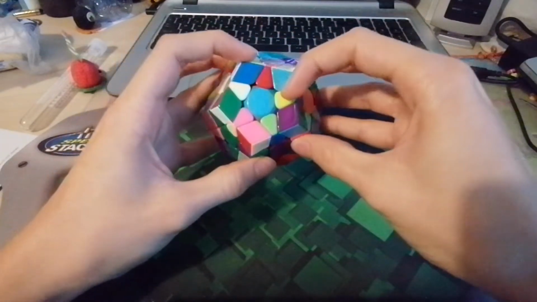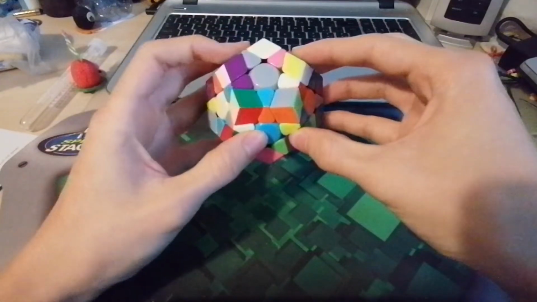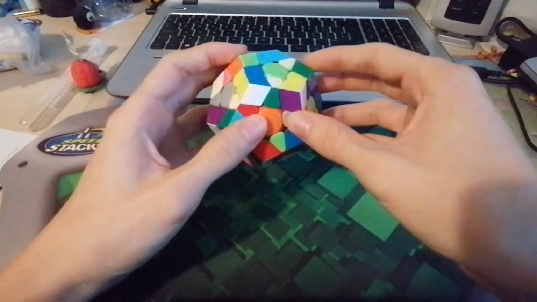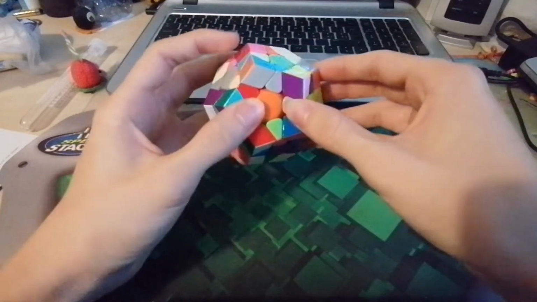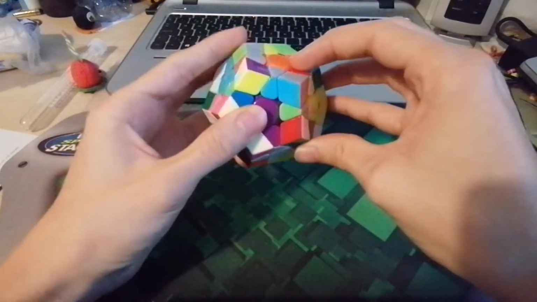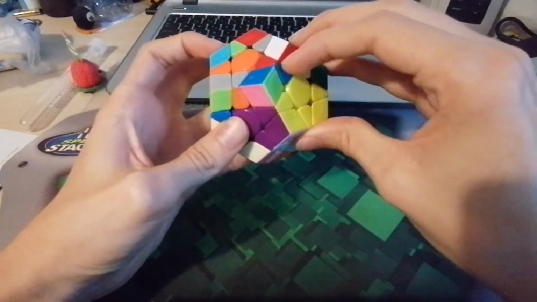Then we have those two, like this. Then I already see those two. Then those two.